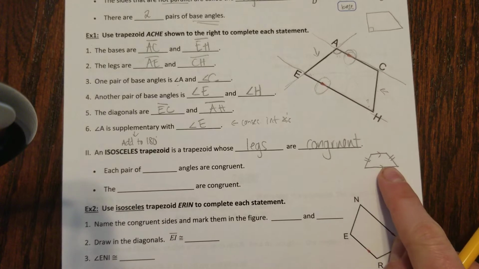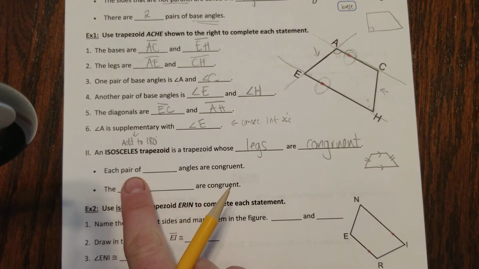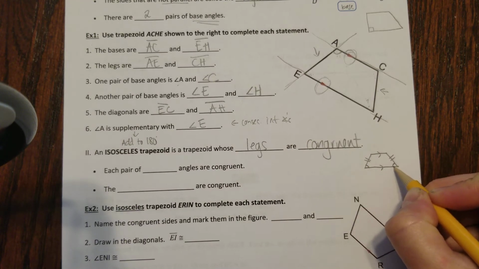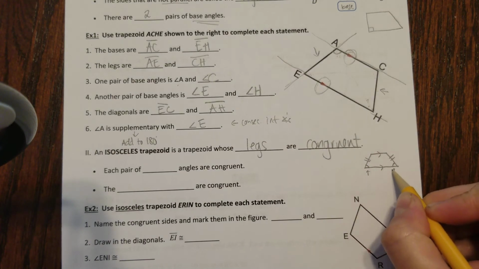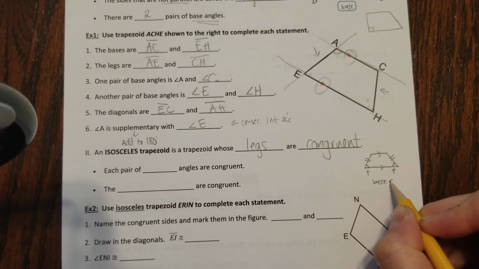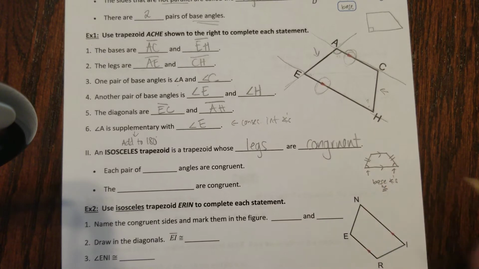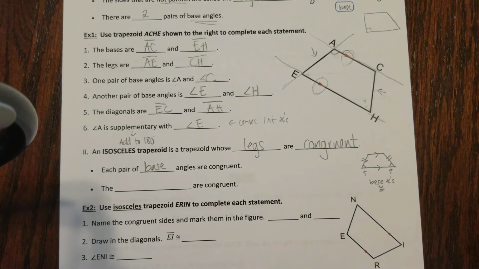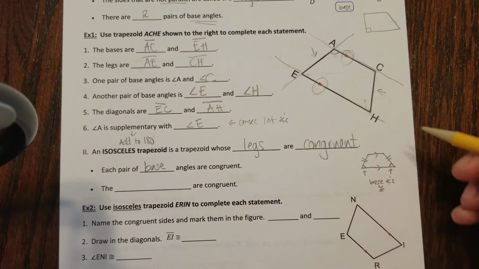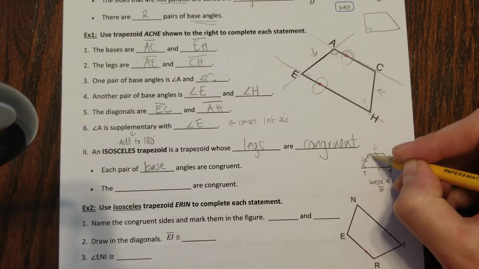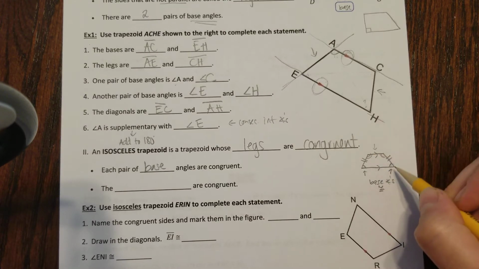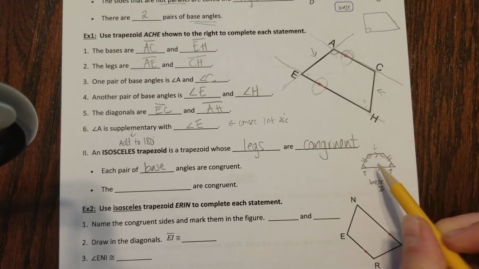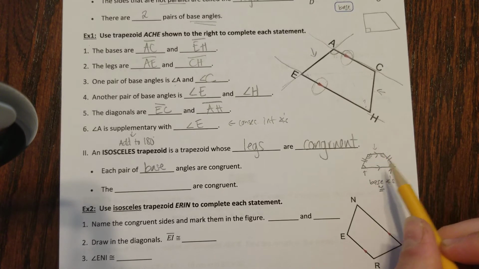So if that's true, then each pair of base angles, which would be this angle here and this angle here, these base angles, will be congruent. So each pair of base angles are congruent. Now don't forget there's two pairs of base angles. We have these two down here. We also have these two up here. So both sets will be congruent. Now they're not going to be congruent to each other, but they will be congruent base angles.